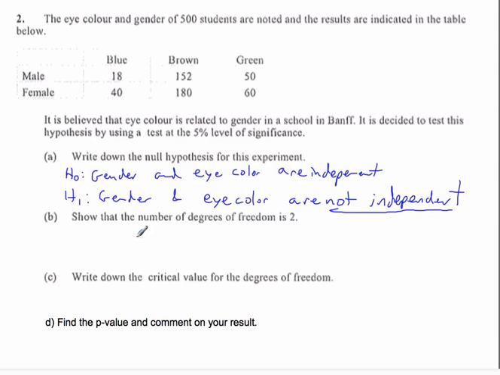Okay, show that the degrees of freedom is 2. The degrees of freedom is always row number minus 1, times column number minus 1. So that gives us 1 times 2, which equals 2. Okay, this is a 2 by 3 contingency table, so the degrees of freedom are going to be 2. Right, so that's our degrees of freedom.